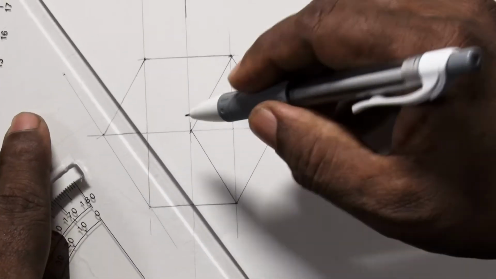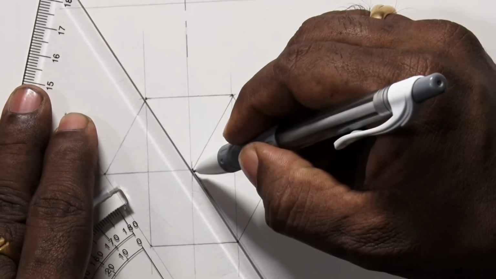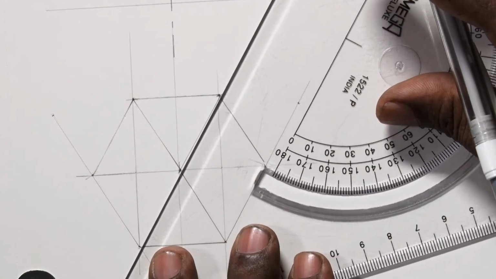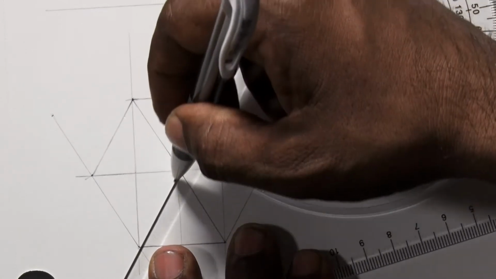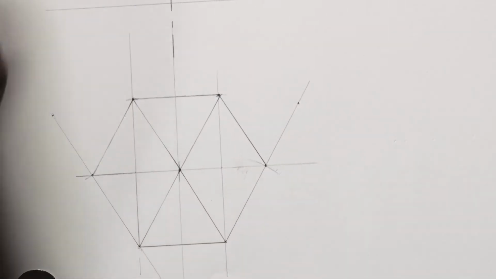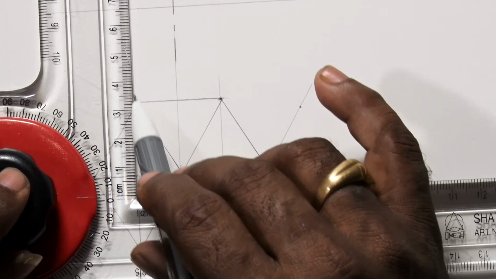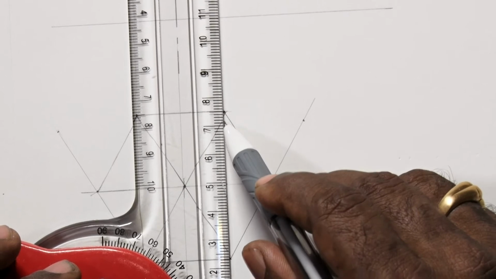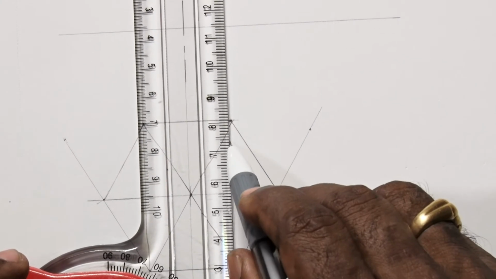Similarly, we can join this with the other side, then this can be joined with the bottom side, and so on. Now we can project this. This is the solid in simple position.